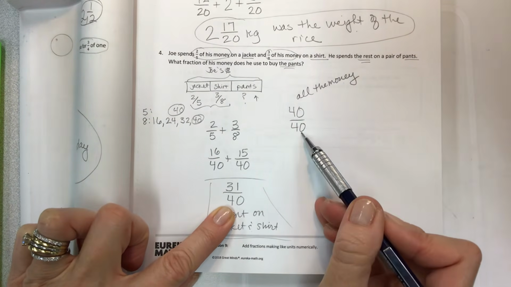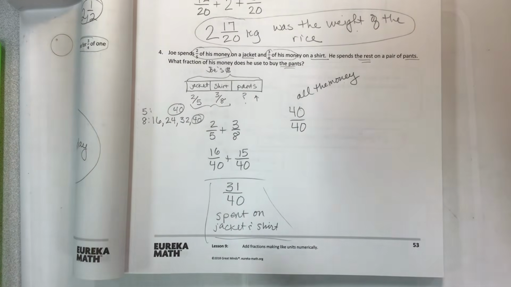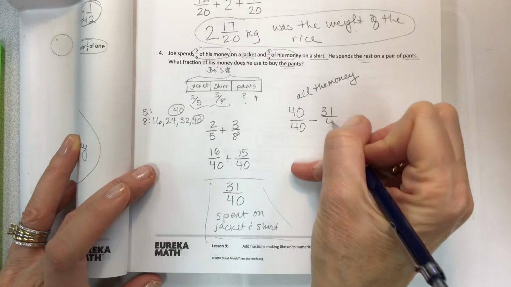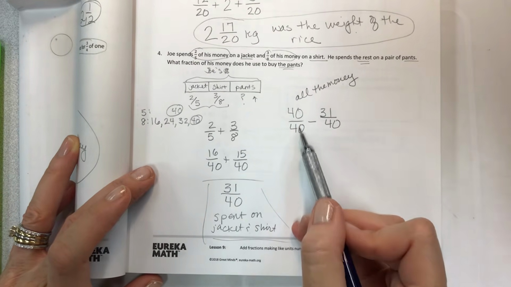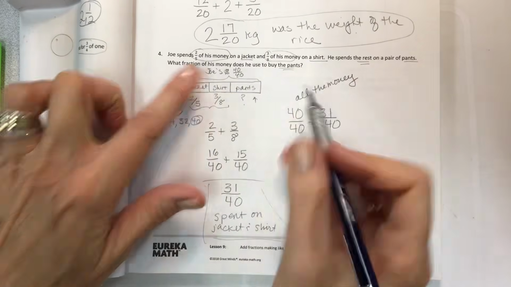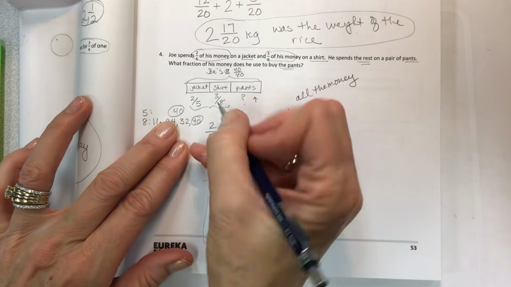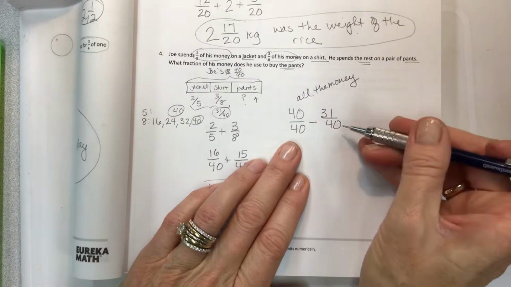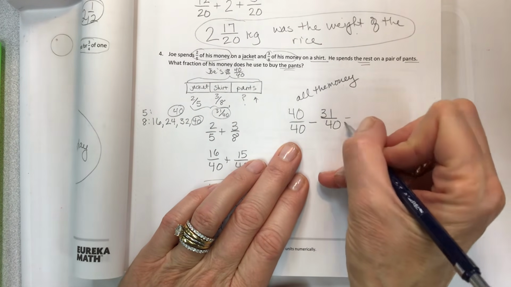Okay, so all his money is 40/40ths. I need to take away or find the difference between all the money he had, which was up here, and the 31/40ths that's spent. Okay, so that's just a simple subtraction problem.